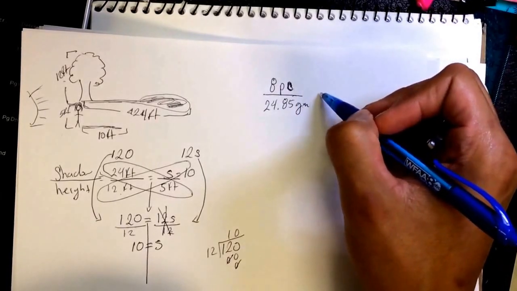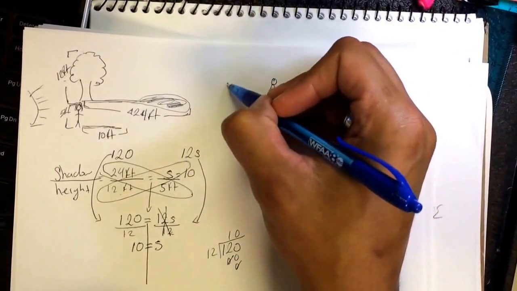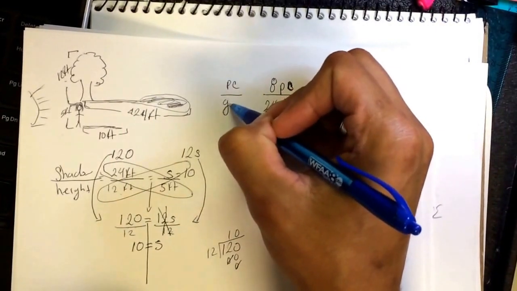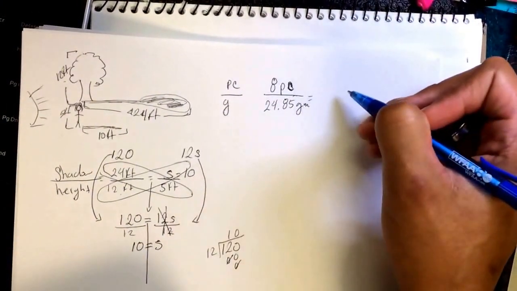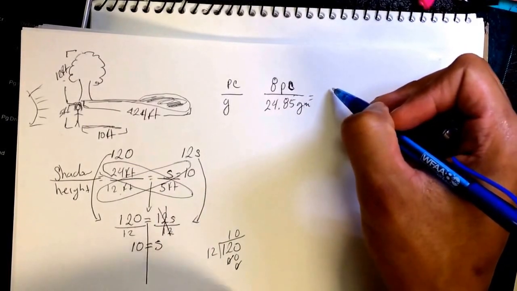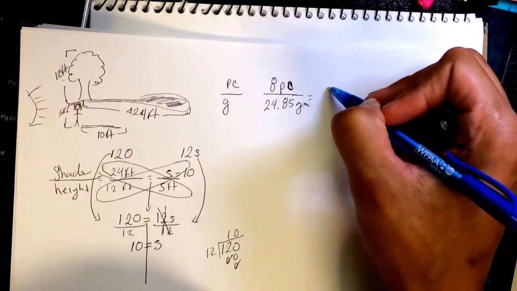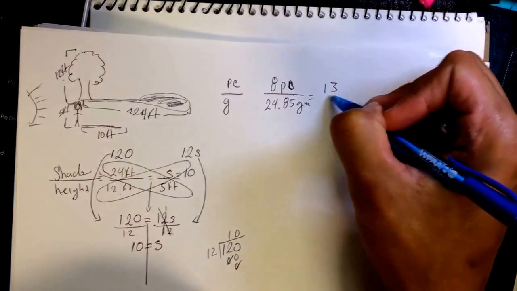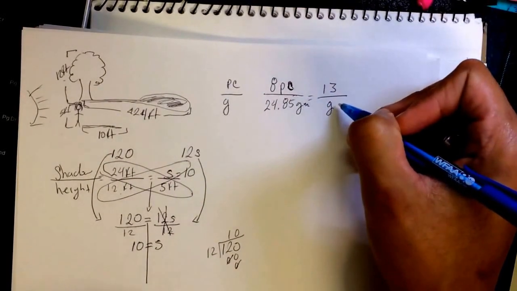Now, what are we talking about here? Pancakes. Pancakes, and what else? Grams of sugar. And grams of sugar, right? So we're going to use G for that. So let's say that I want to find out how much sugar I'm going to use for each pancake. 13 pancakes. And we're going to use G because you don't know that, right?